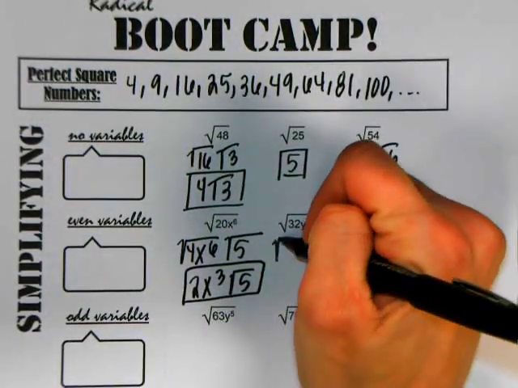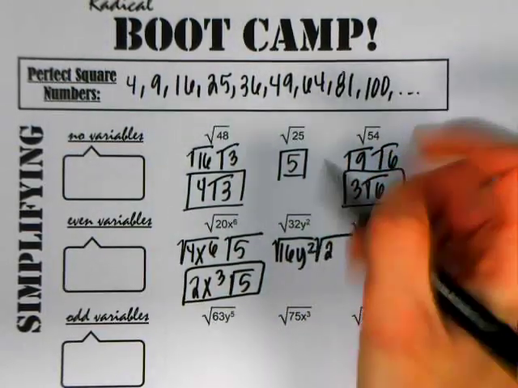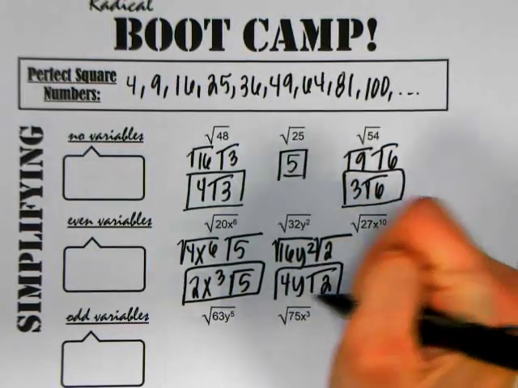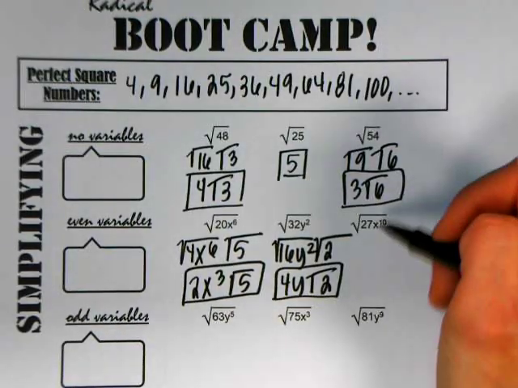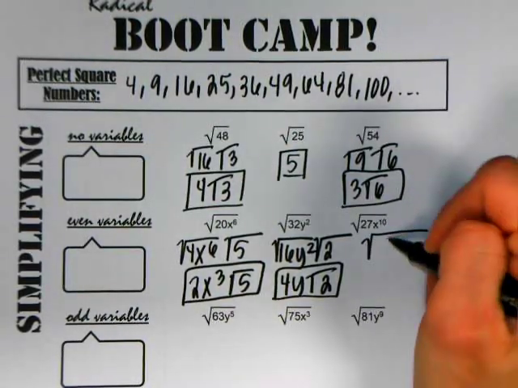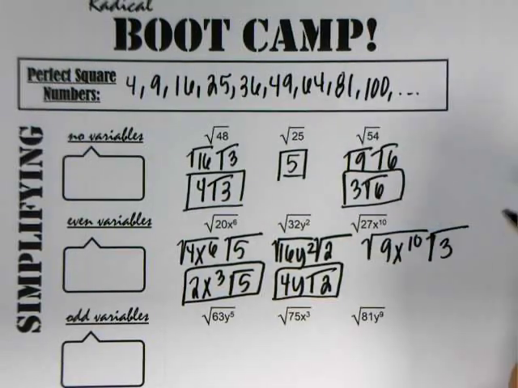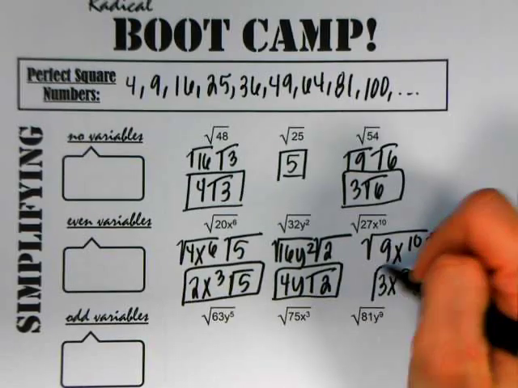Number 2, 32 is 16 times 2, and the whole y squared, so that's going to be 4y radical 2. Okay, this one, 27 is 9 times 3, so 9x to the 10th, so that's going to be 3x to the 5th, radical 3.